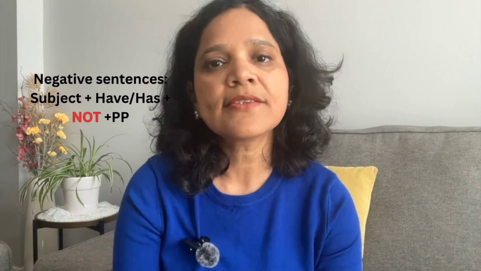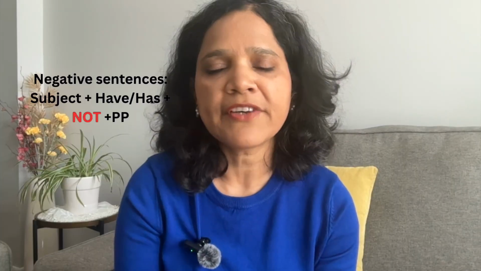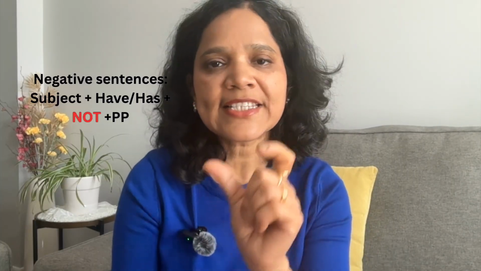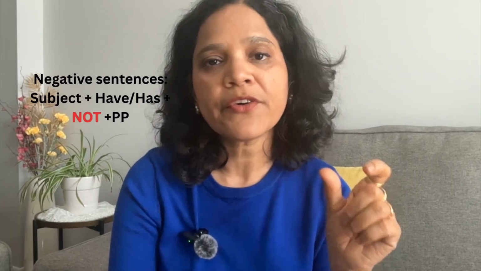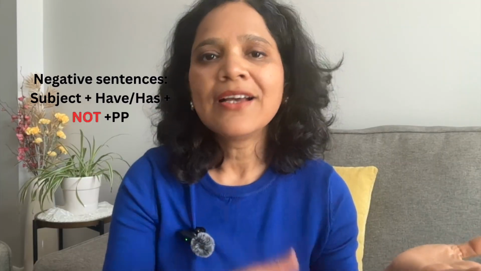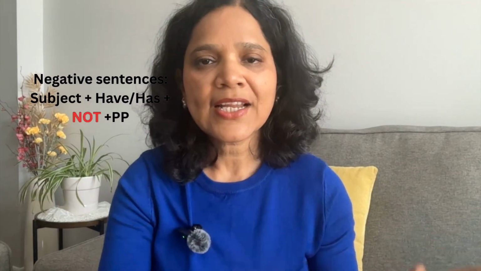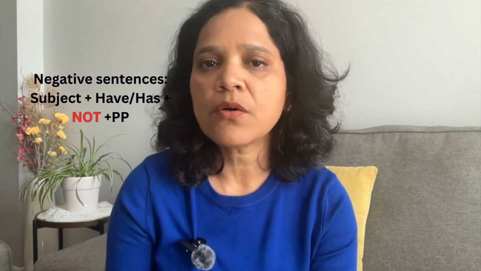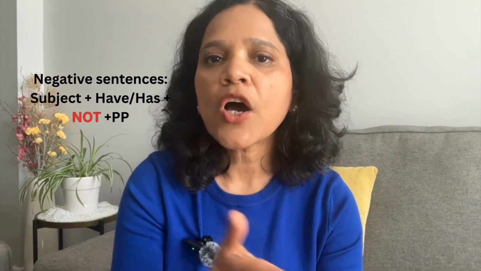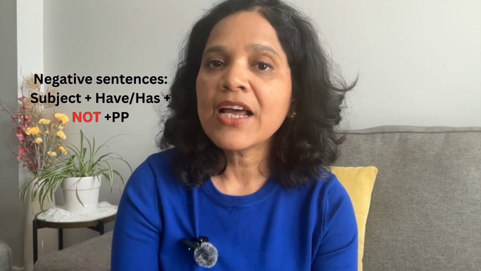Now let's look at how to make negative sentences with the present perfect tense. It's very simple. You just have to insert the not after have or has. So subject plus have or has, depending on your subject, then not, and then the past participle. So for example, I've not eaten sushi before, or I've not called my mom, or I've not been to her house. That's all you have to do.